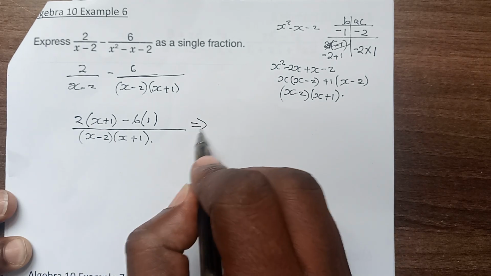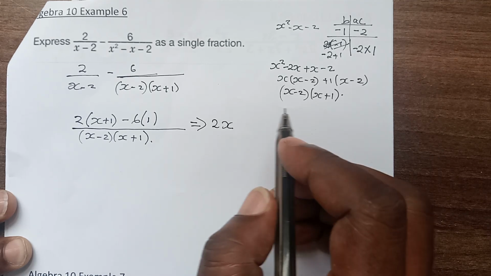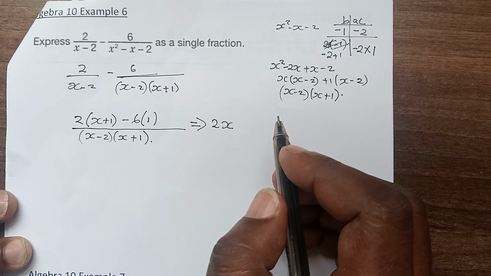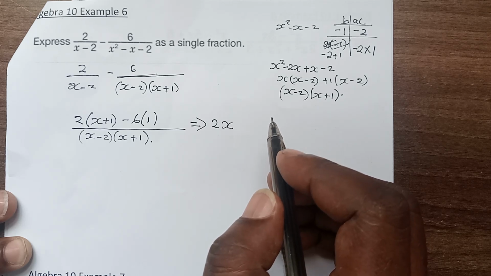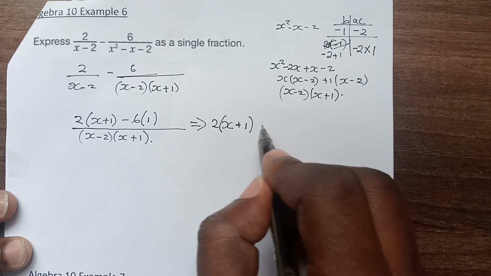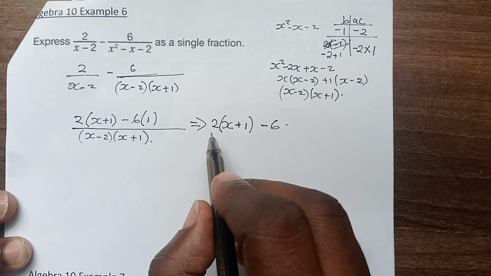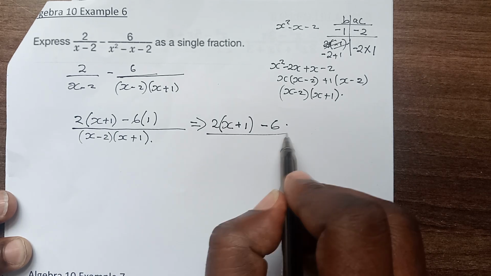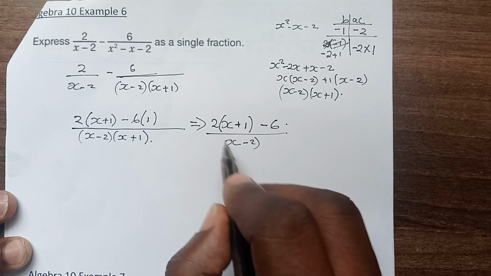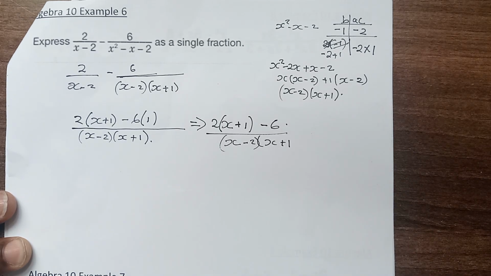So we have 2 times x plus 1 minus 6, all over x minus 2, x plus 1.